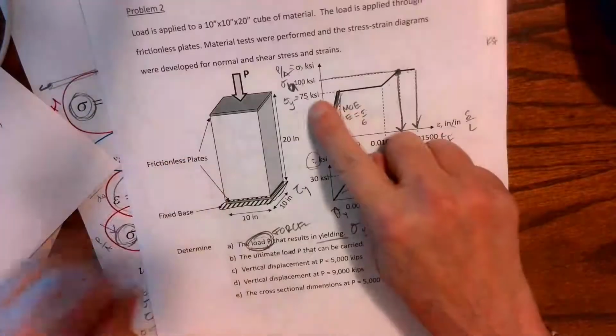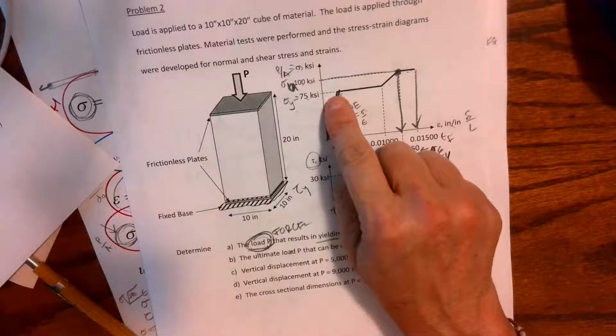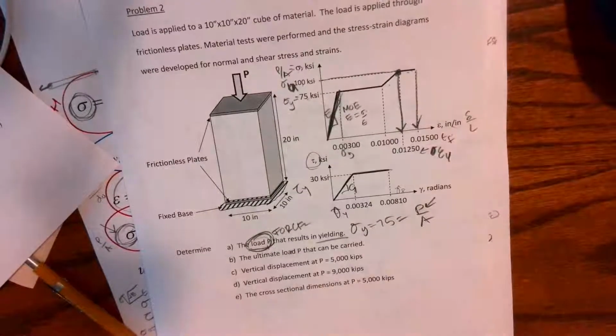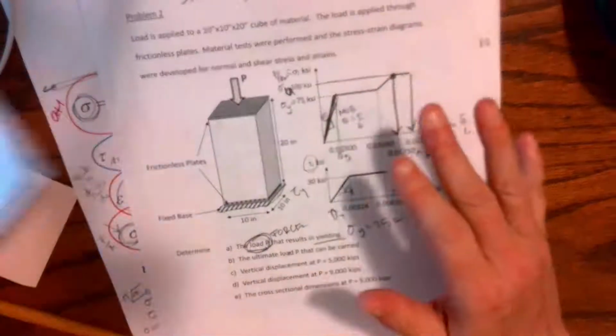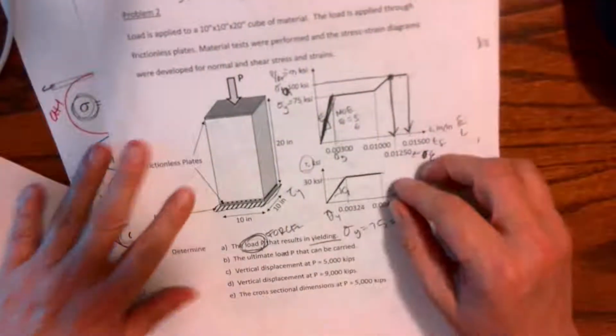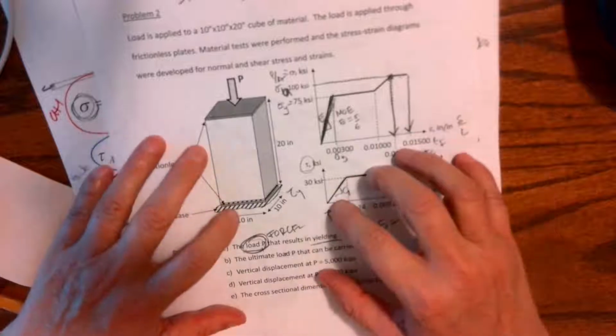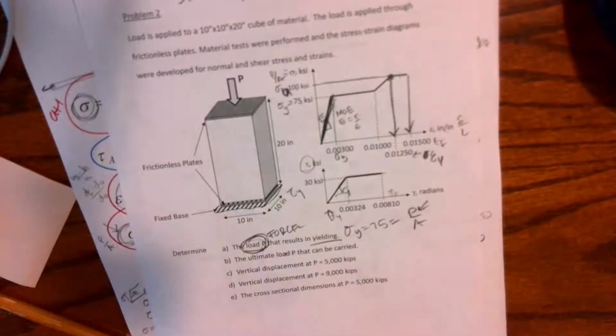Stress strain curves. What's the yield stress? What's the yield strain? What's the ultimate stress? What's the force that causes yielding? What's the change? All of this stuff, if you look at your quizzes, it is literally these exams taken apart into little pieces.